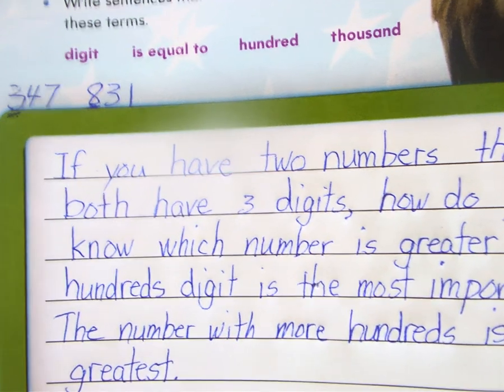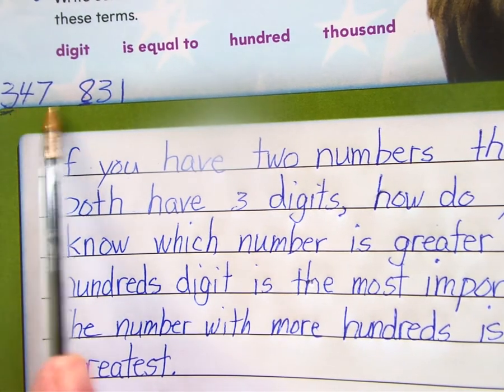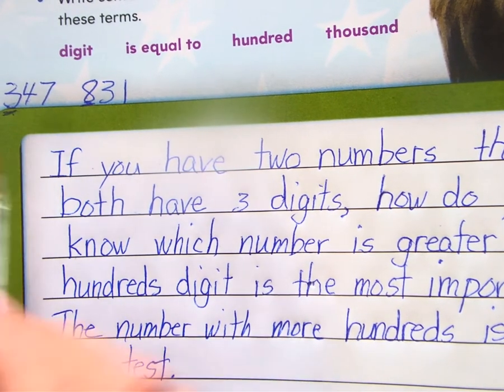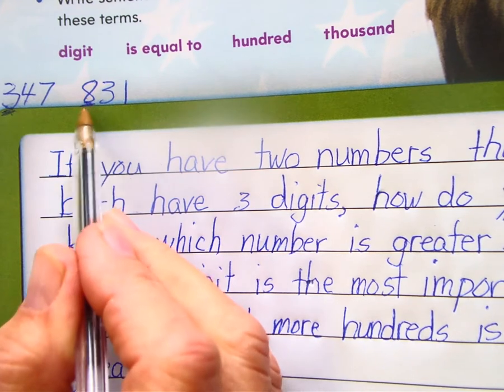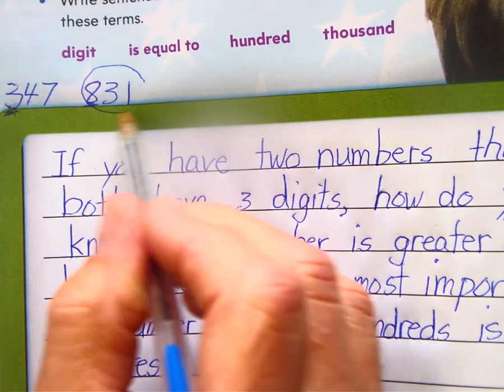So, can you get all that copied? So I look here at my numbers. 347, 831. Which is bigger? Well, I look at the hundreds. 3 or 8. What's more, 3 or 8? 8. So this is the biggest, right?